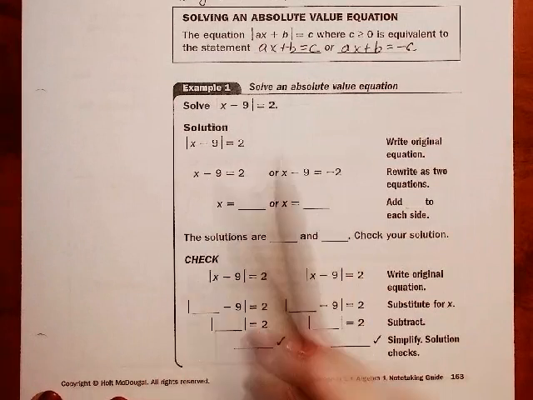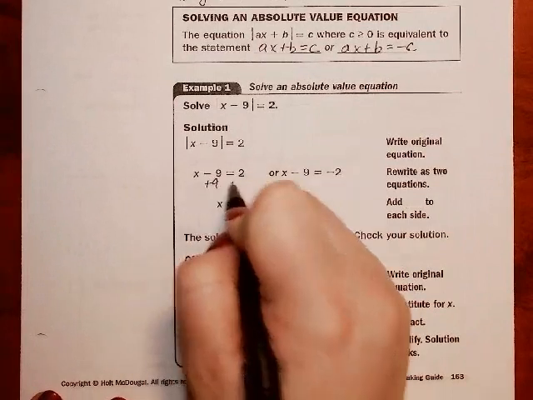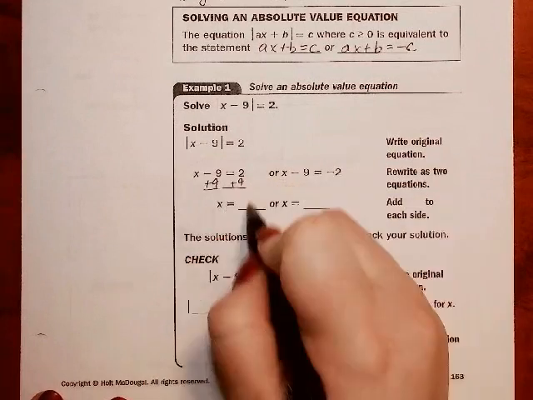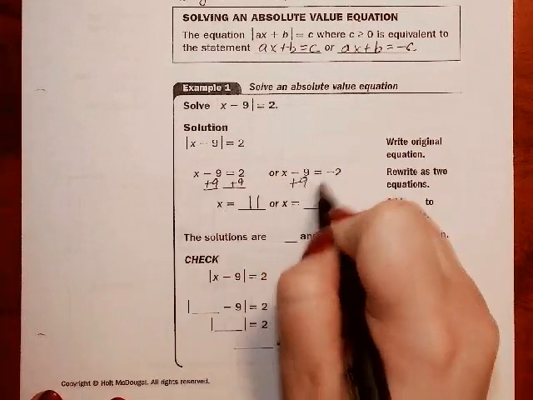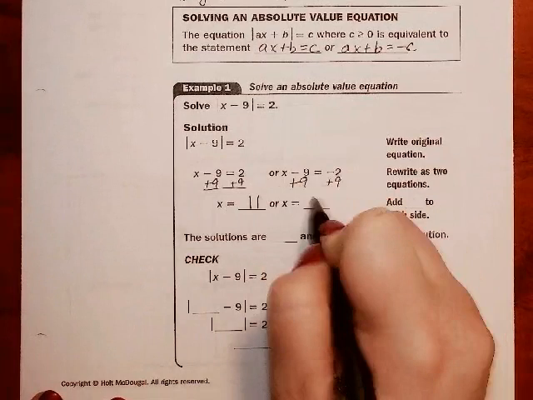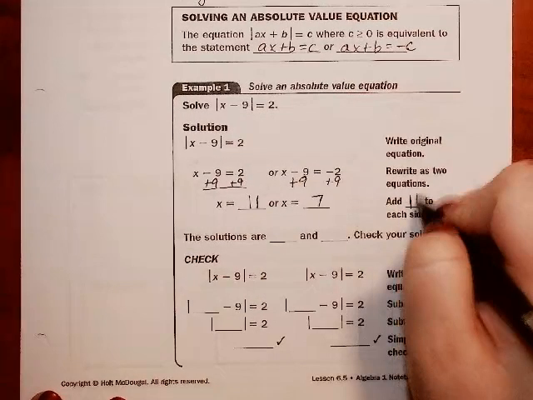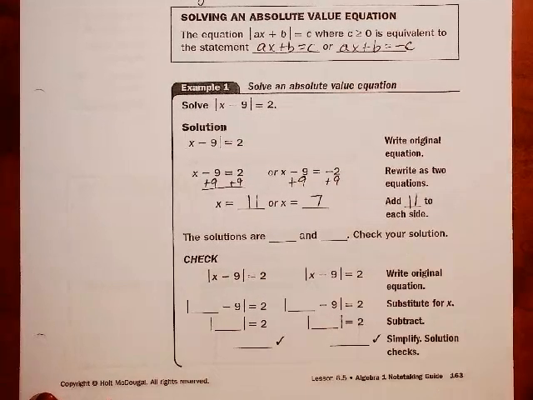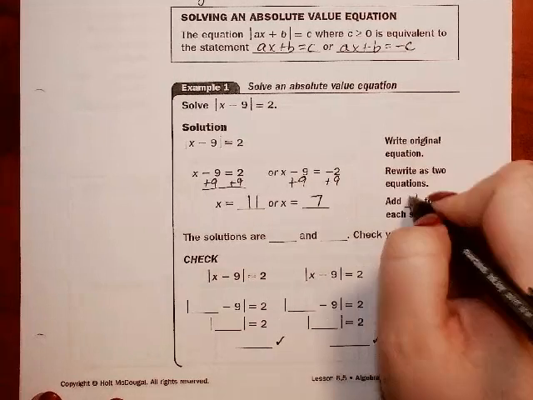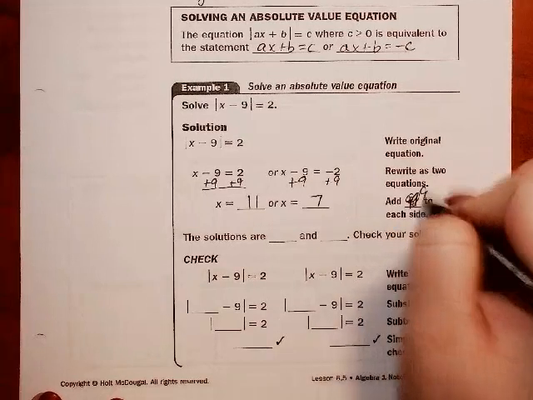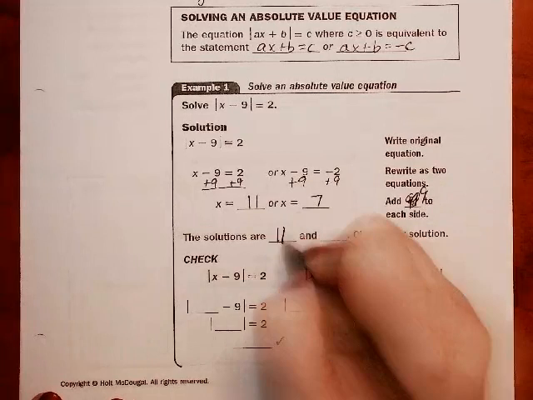So then I add 9 to both, and I get x equals 11, or x equals 7. By adding 9 to each side. So the solutions are 11 and 7.